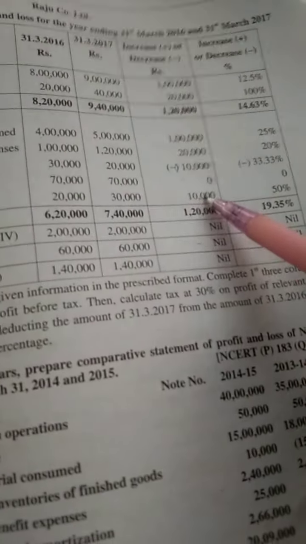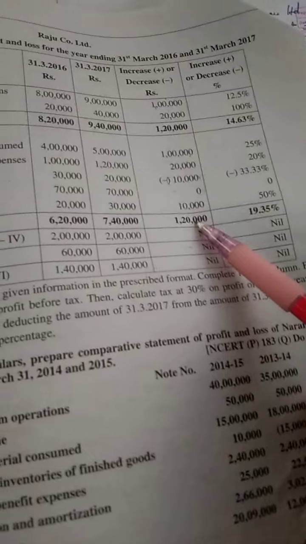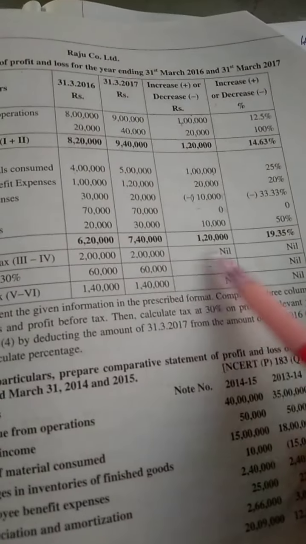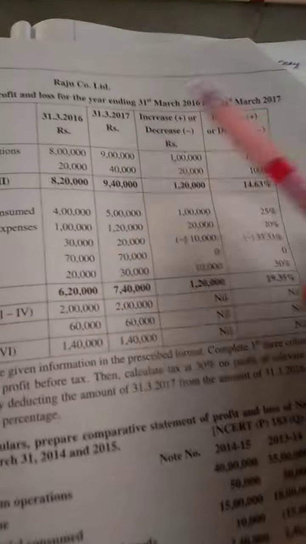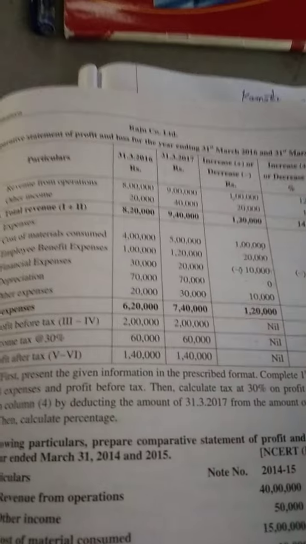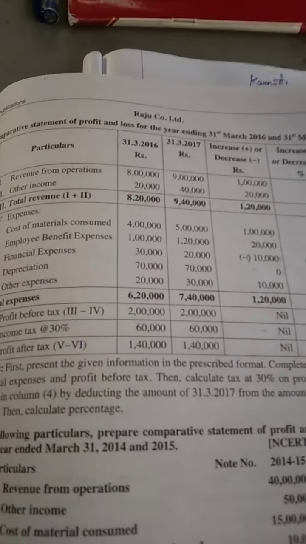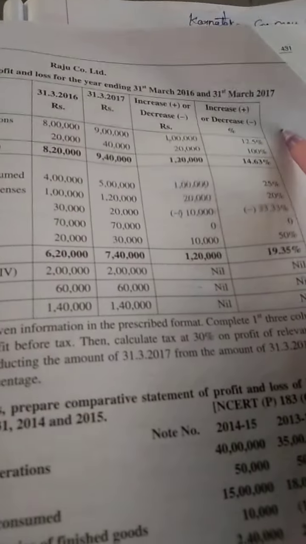20 and 30, there's an increase of 10,000. 6 lakh 20, 7 lakh 20, there's an increase of 1 lakh 20. 2 lakh, no change, so dash. Okay, this is the increase or decrease column. You do the same thing you did for the comparative balance sheet, only the format is different. Then you do percentage increase or decrease.